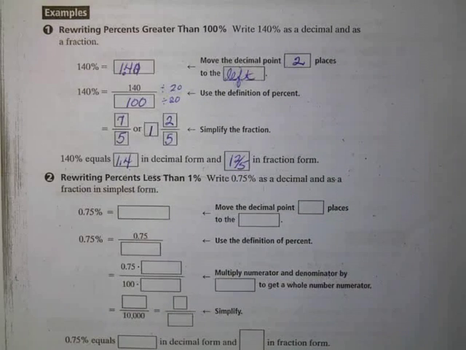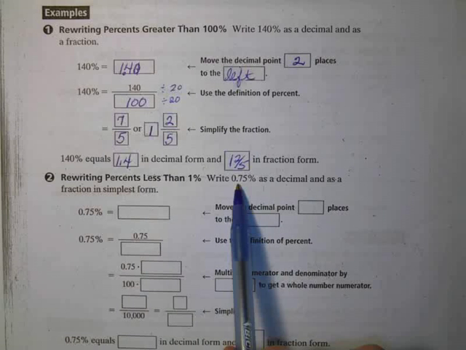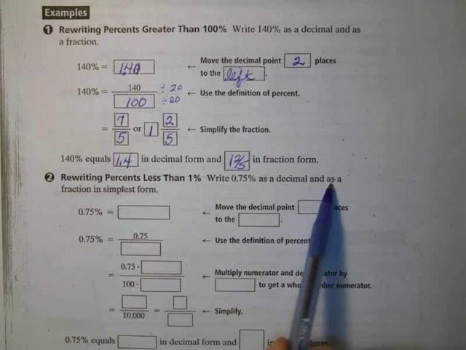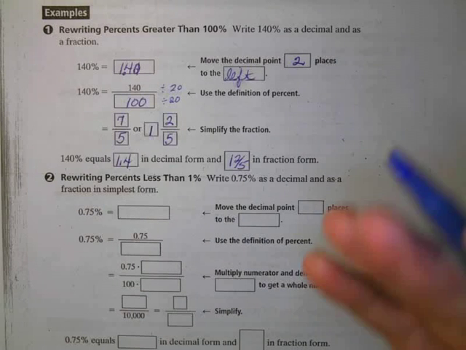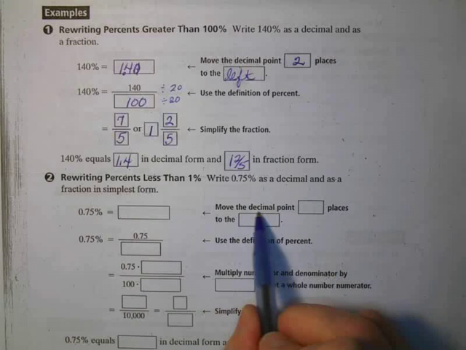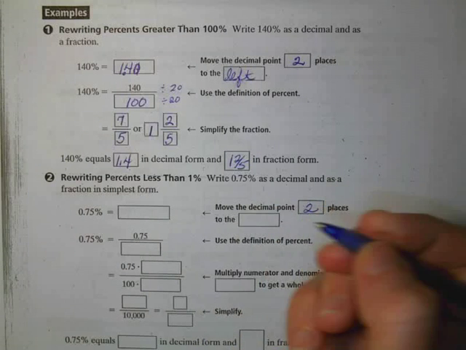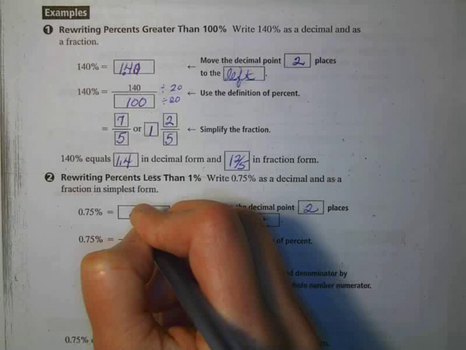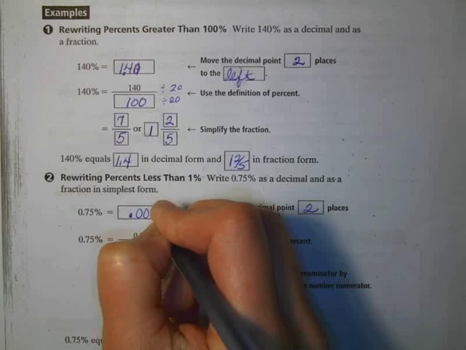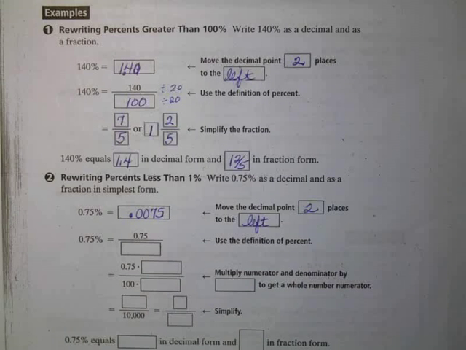Alrighty, now looking at percents that are less than 1%: write 0.75% as a decimal and as a fraction in simplest form. So again, I'm basically going to be doing the same process that I used above. I'm going to move the decimal point 2 places to the left, and I'm going to drop my percent sign. So that's going to be 0.0075, and you have your decimal. So basically that gives me 75 ten-thousandths.